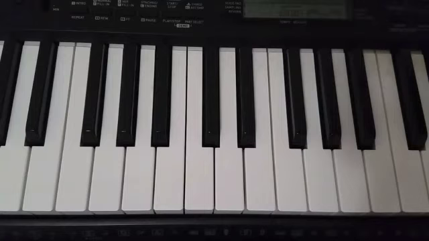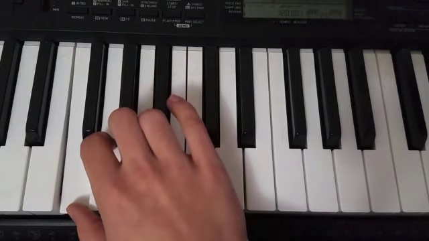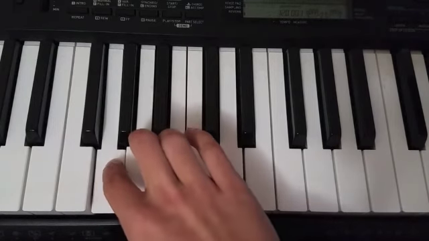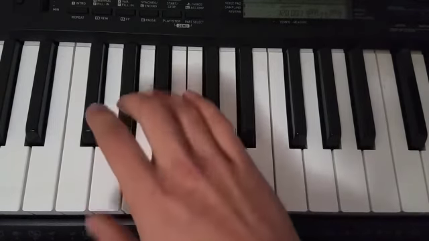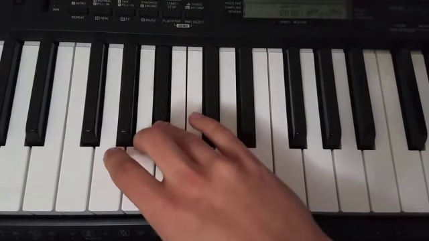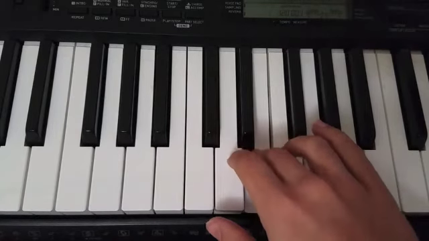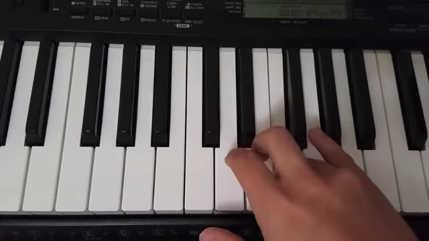We can use this order of intervals as a kind of formula to start on any other note and create another major scale. Let's start on F this time. Do you remember the order? Whole step, half step, which means we'll be playing B flat this time instead of B natural. Whole step, whole step, whole step, half step.